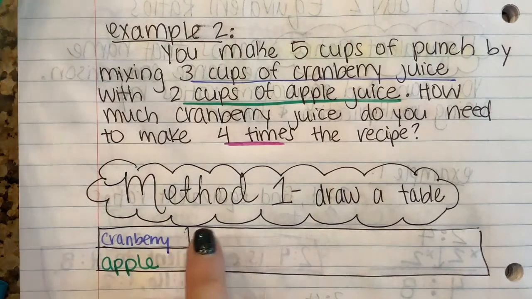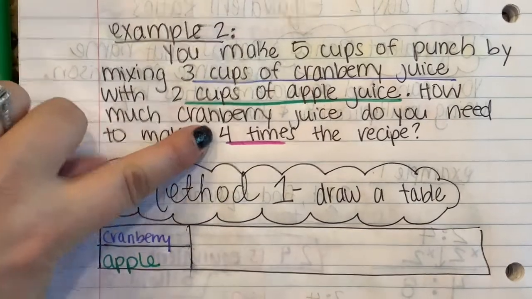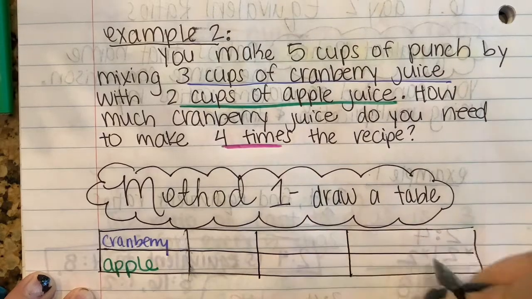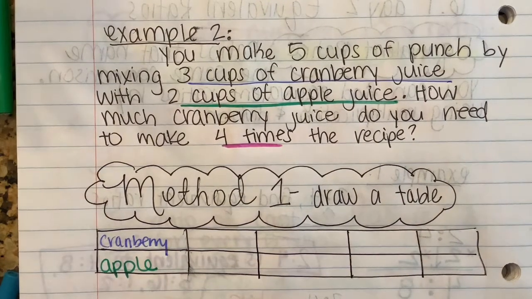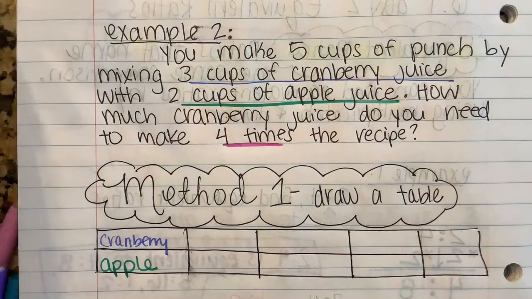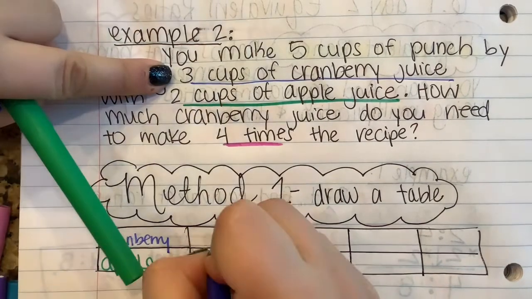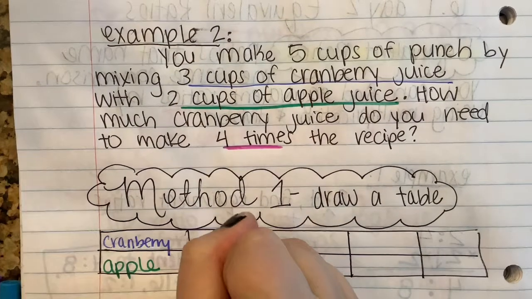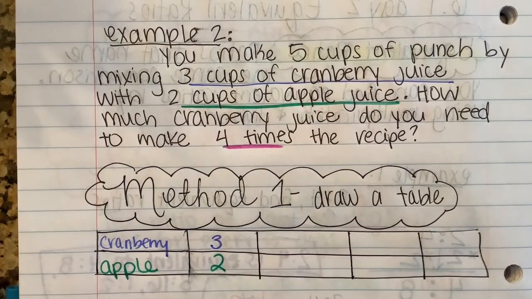And I'm going to make 4 boxes on my table because I need to go 4 times my recipe. 1, 2, 3, 4. And I'm going to start with my original amounts in my first box. I had 3 cups of cranberry juice, and I had 2 cups of apple juice. Now when I did that, I'm showing in my head what happened.